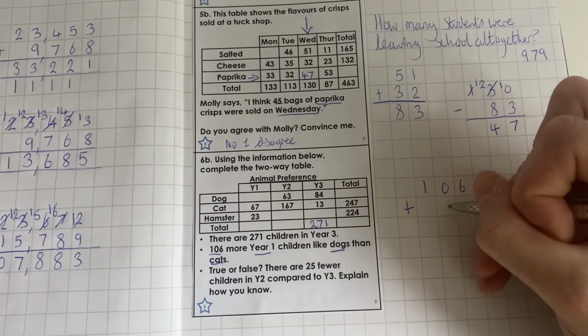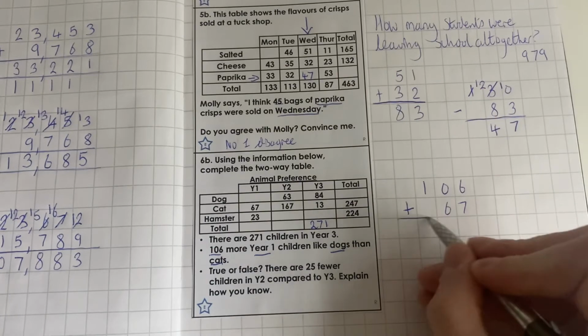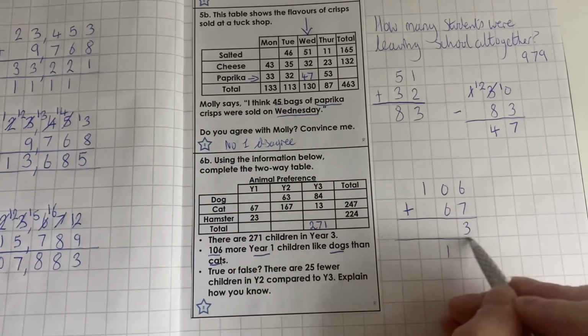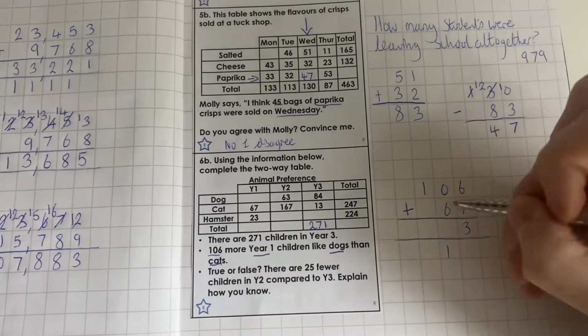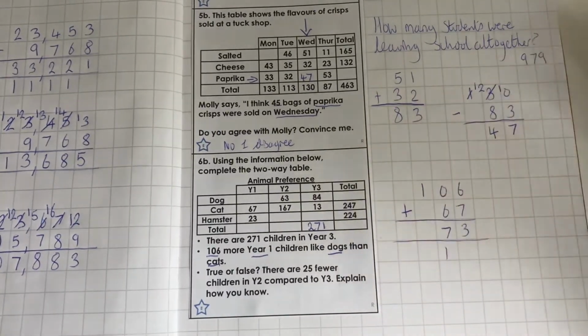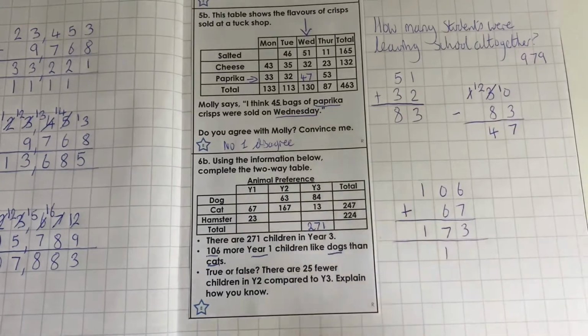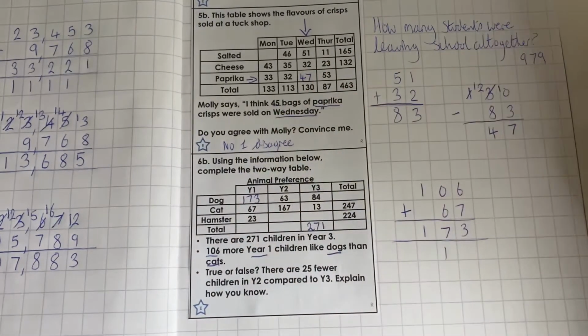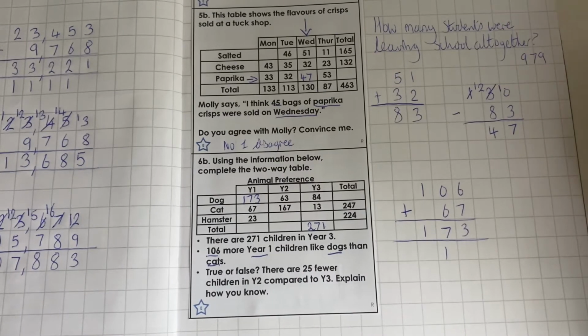106 plus 67. 6 plus 7 equals 13. 0 plus 6 equals 6, plus the 1 equals 7. 1 plus nothing equals 1. So the answer is 173. True or false? There are 25 fewer children in year 2 compared to year 3.